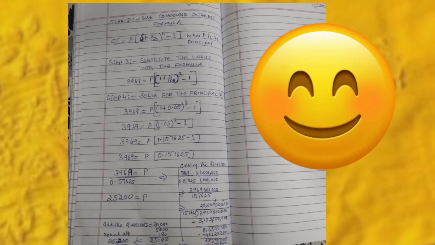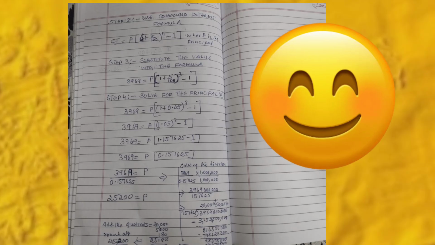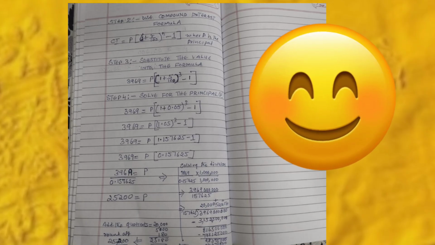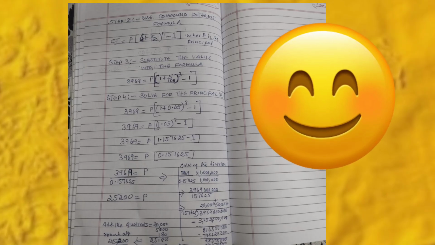And then you get 3,969,000,000 divided by 157625. I've done the division also for you, children, so that it is easy for you to practice. No one is perfect, children. The key is you have to practice it and practice it.